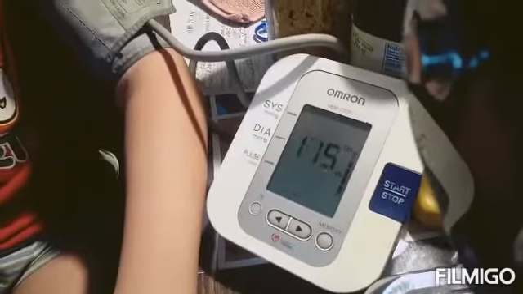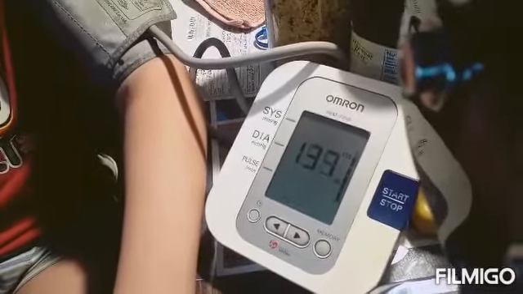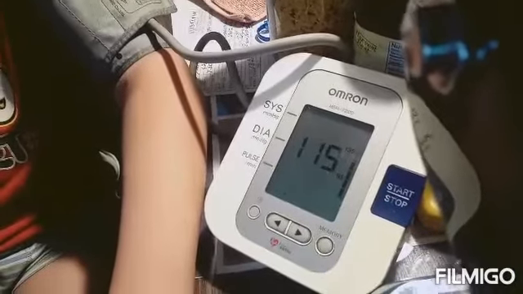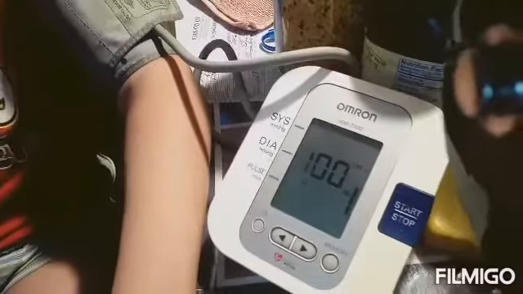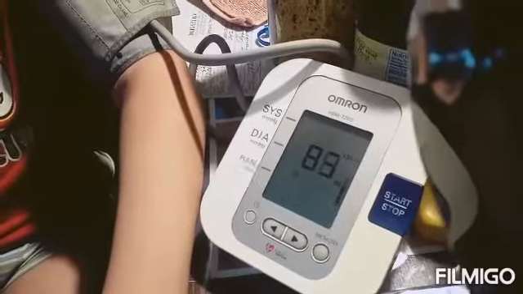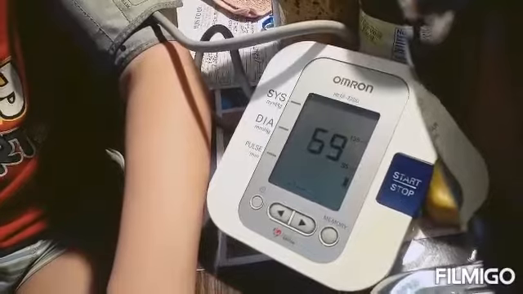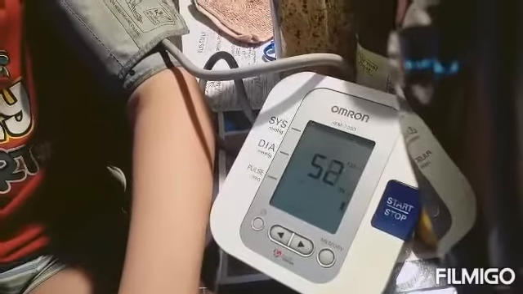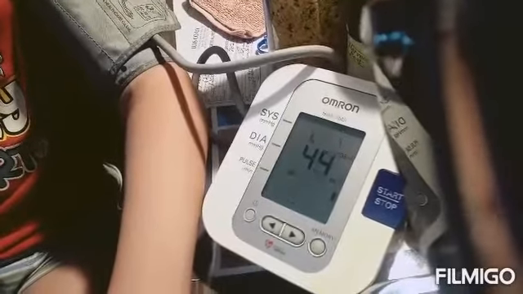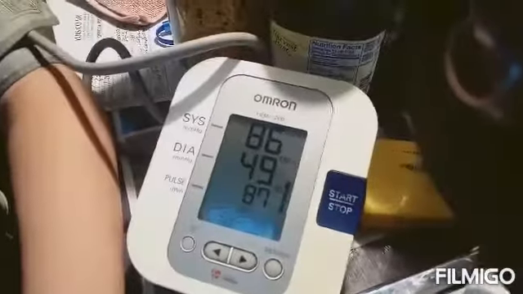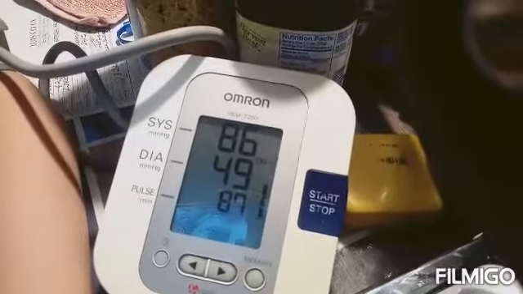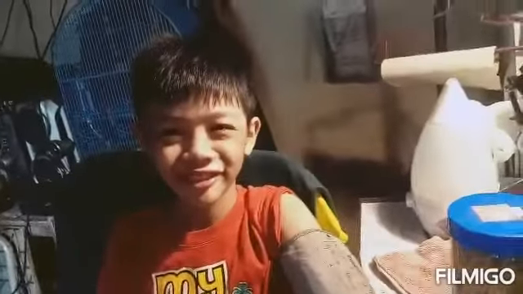The normal blood pressure of his age is 112/73. His systolic must range between 97 up to 112. His diastolic must range between 57 to 71. The reading of his blood pressure is 86/49. Maybe Nathaniel is not that relaxed today.